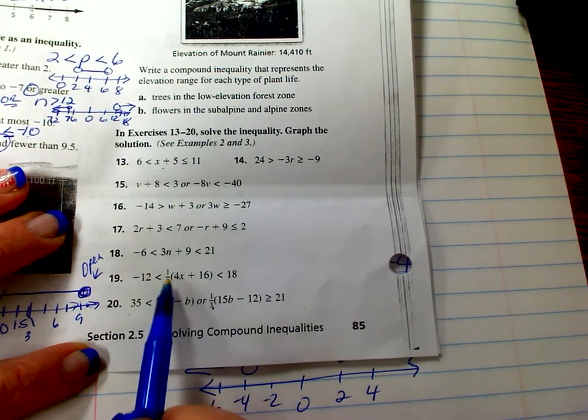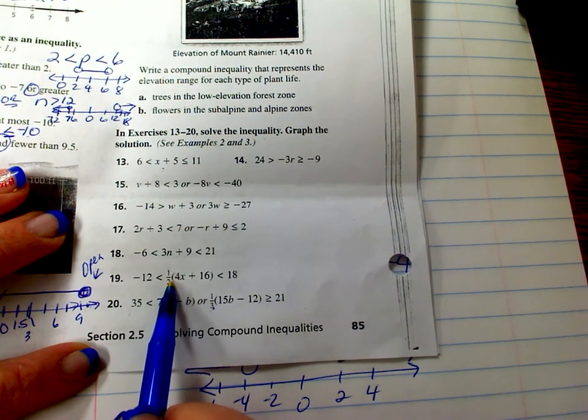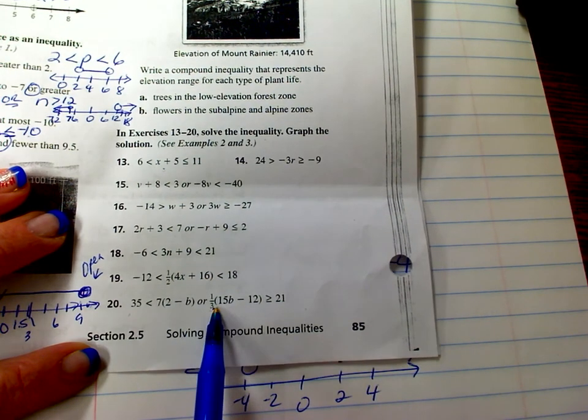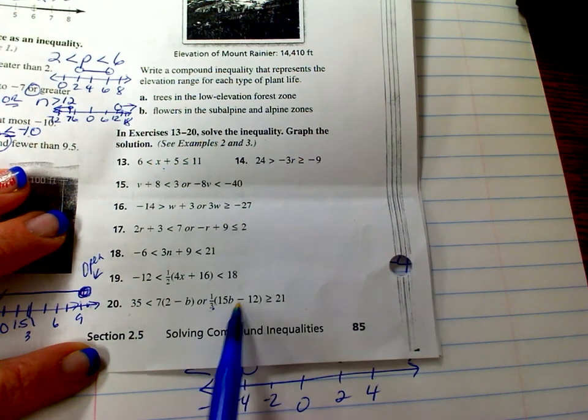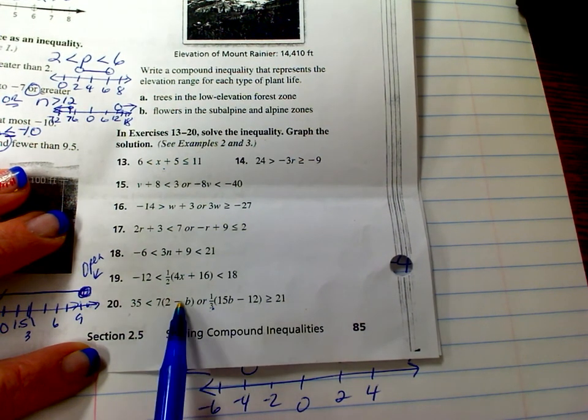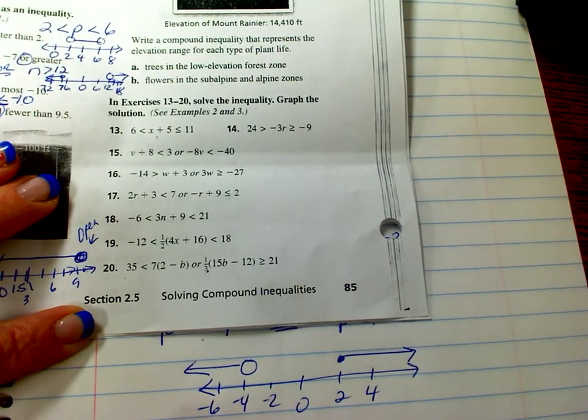These fractions here, don't make it too tough. Look at these numbers. Just distribute that half of 4 and half of 16. And here, 15 and 12, it's nice because it's 1/3. Distribute 1/3 times 15, 1/3 times 12. Watch that negative. Distribute that 7 first. So I would do 13 through 20 when you return on Monday.